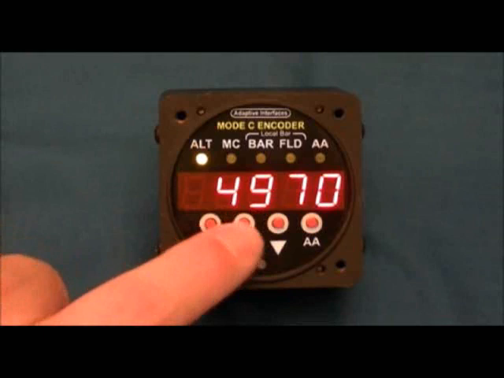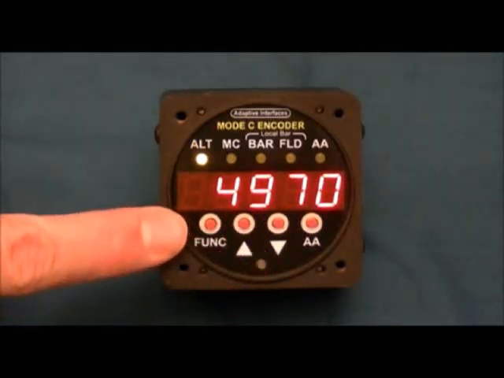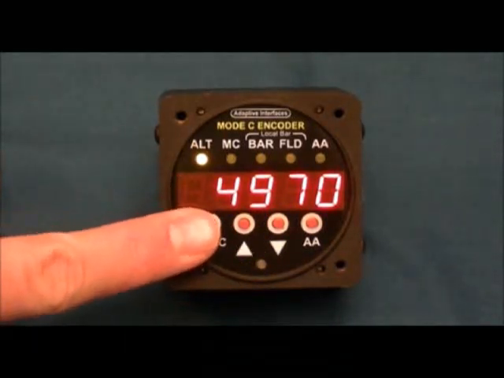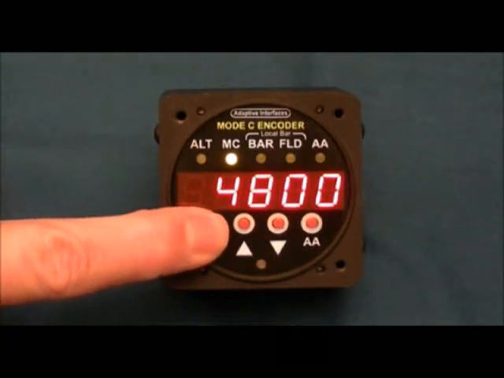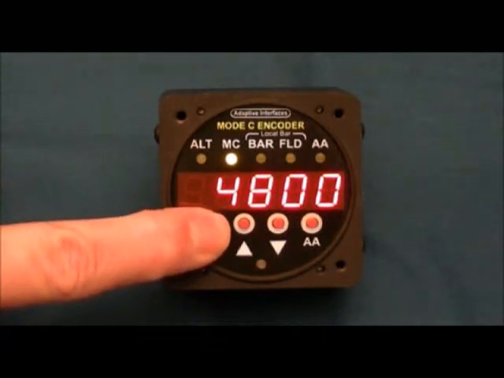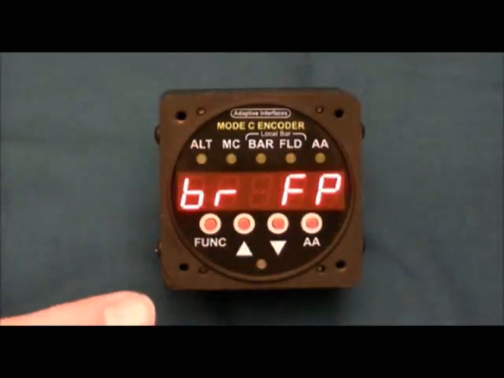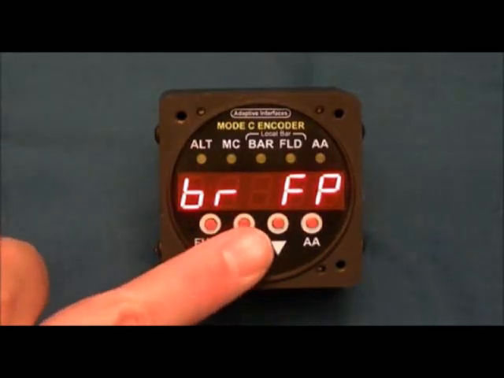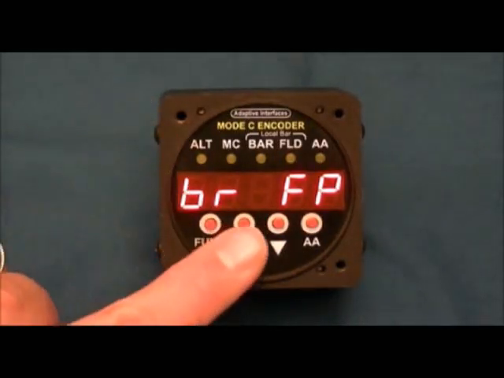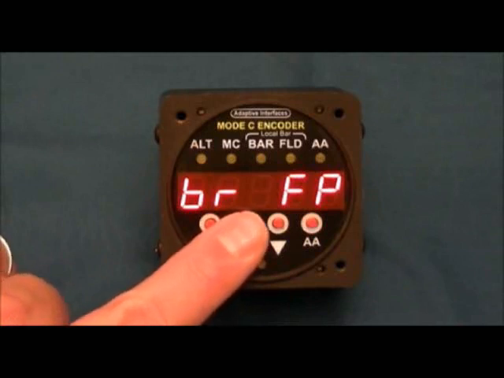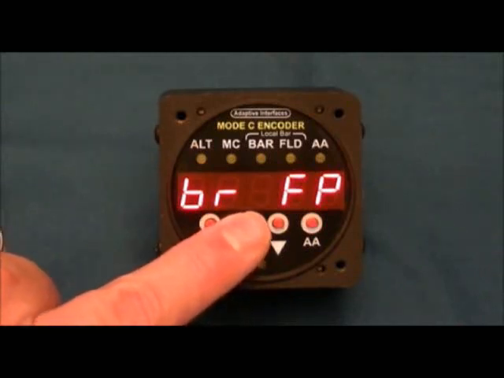The next function, and we timed out here, so we'll just go back and do it again. We'll step through the functions now. As long as we're stepping through functions, the display will stay where it belongs. Right now we're in front panel control of brightness.